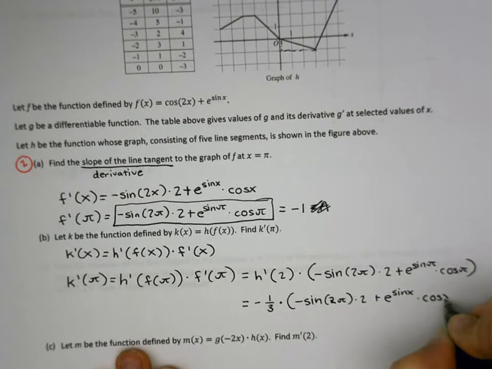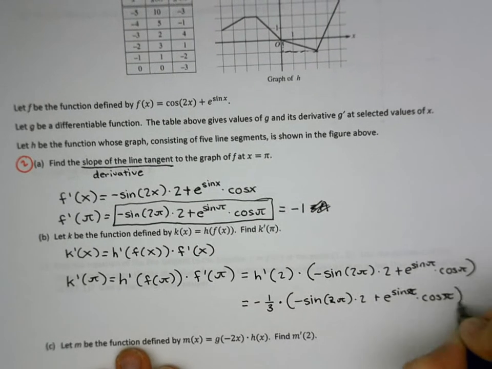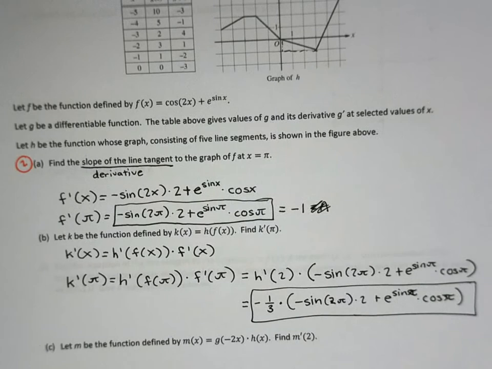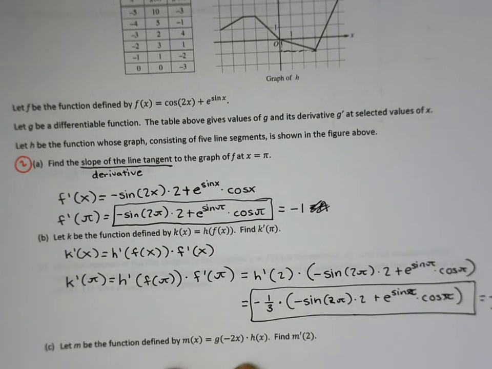Oops, I wrote x and pi. Okay. If you were to simplify this all the way, this would simplify to 1/3. Okay.